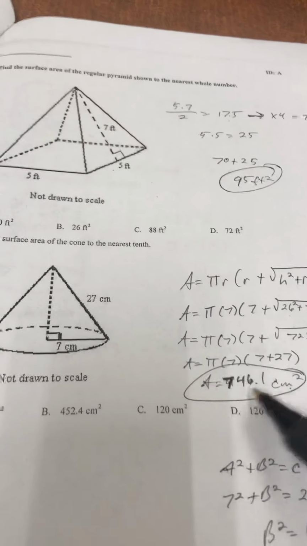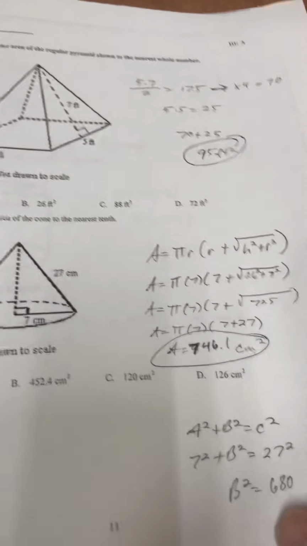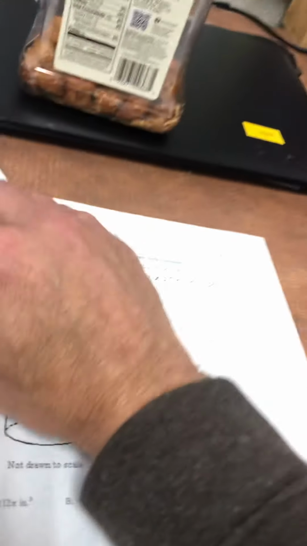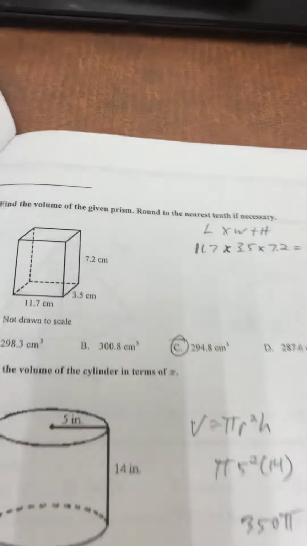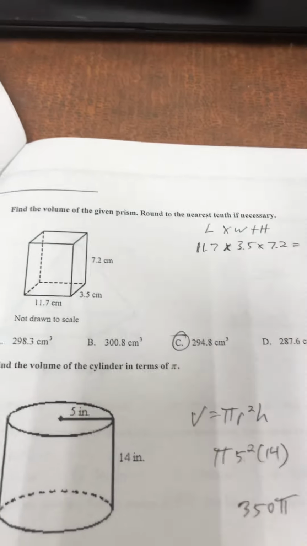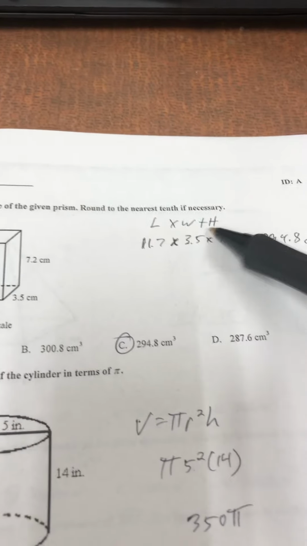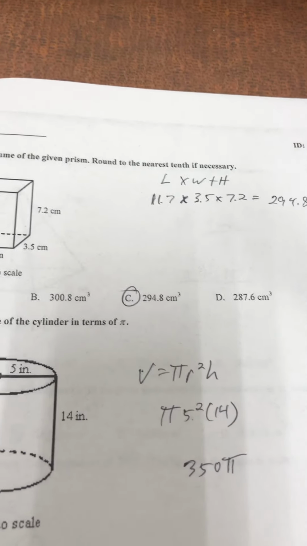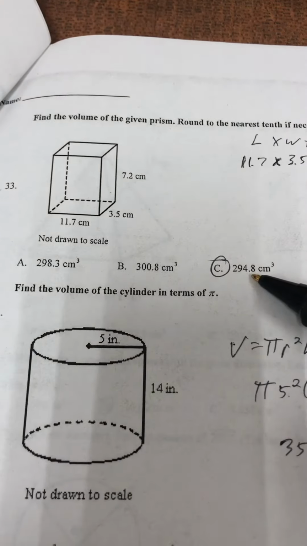And this would be the final answer. Notice it's not down there because Mr. Berry pointed out that those were not correct. Volume of a rectangular prism, we're just going to take length times width times height. We multiply those all together, you get 294.8 centimeters. There was a correct answer there.